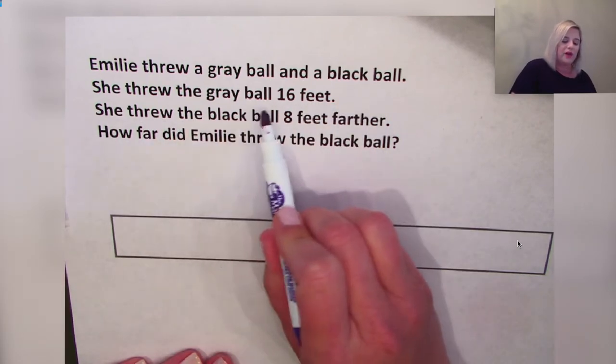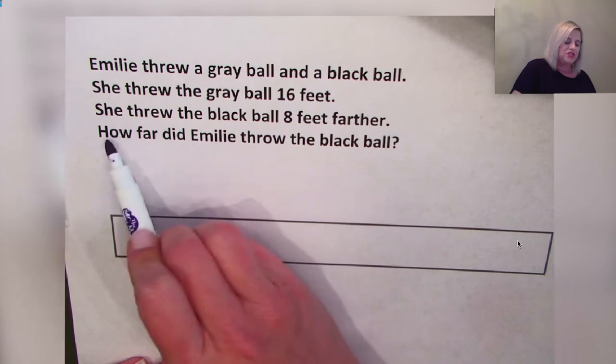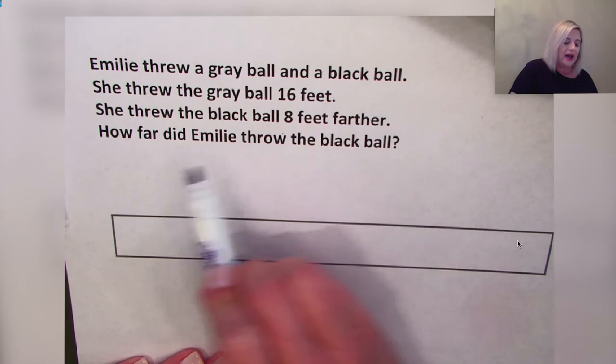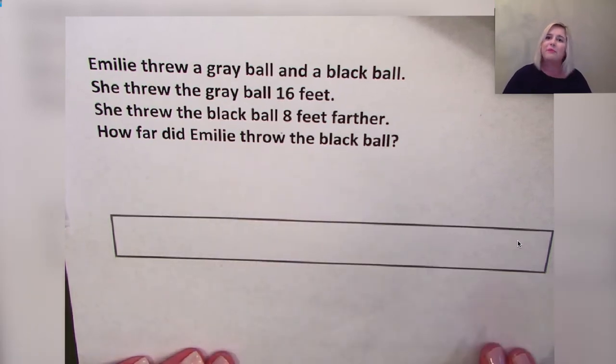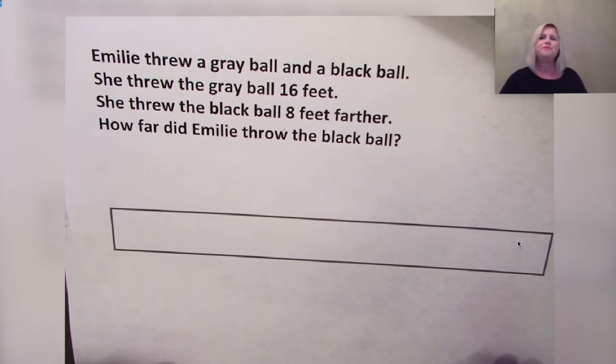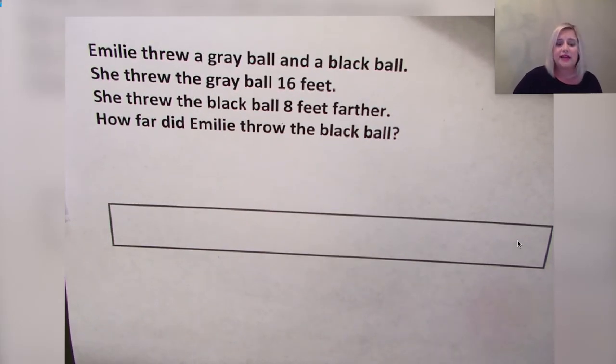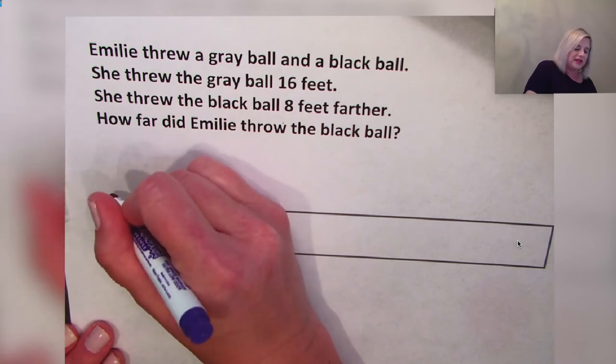She threw the gray ball 16 feet. She threw the black ball 8 feet farther. How far did Emily throw the black ball? So we know that we're going to need to use a model. So go ahead and draw your rectangle like mine is below. We'll start with a skinny rectangle. And go ahead and include 10 dashes as evenly spaced as you can across the top. And we will begin labeling the dashes at 15. So I'm going to start right here with 15.